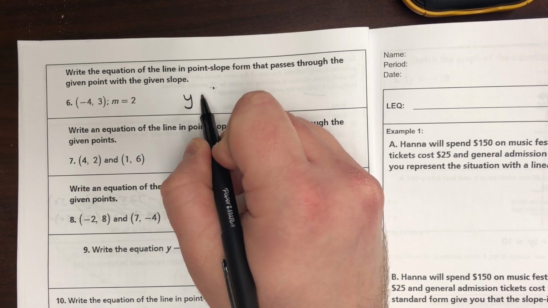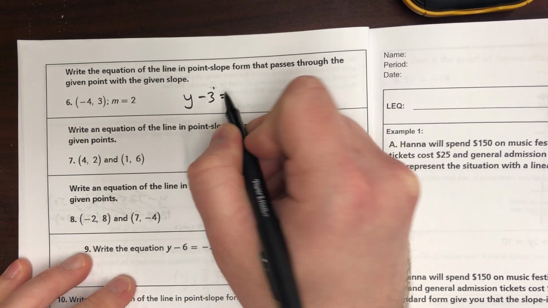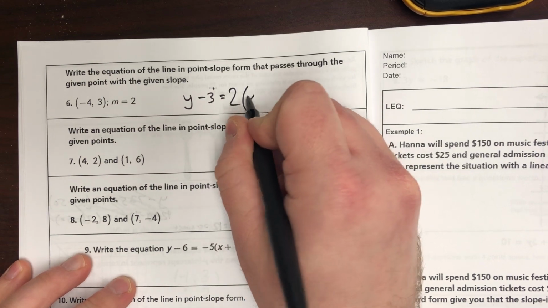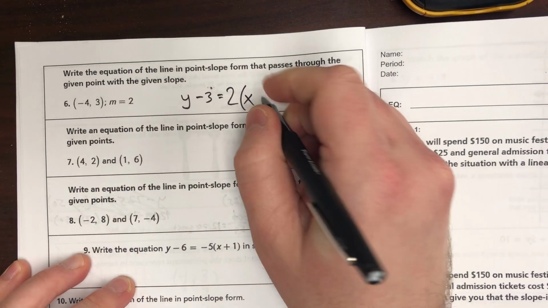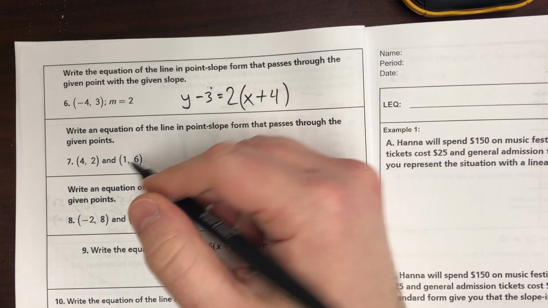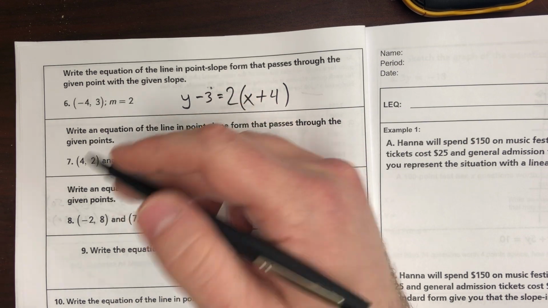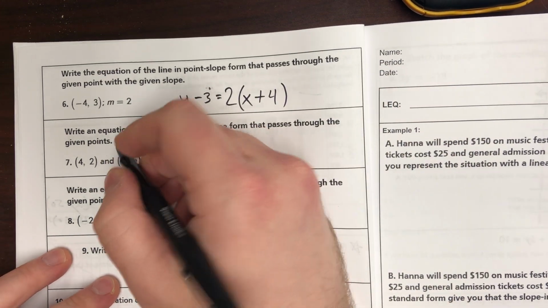So y, well, which one of those is y? The 3. Y minus 3. M is 2. X, not minus 4 because it's already minus. X plus 4. Then, oh, both of these I don't have the slope yet. So again, you can go to the graph or you can use the slope equation.